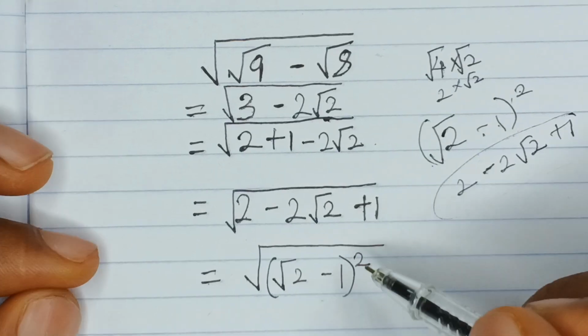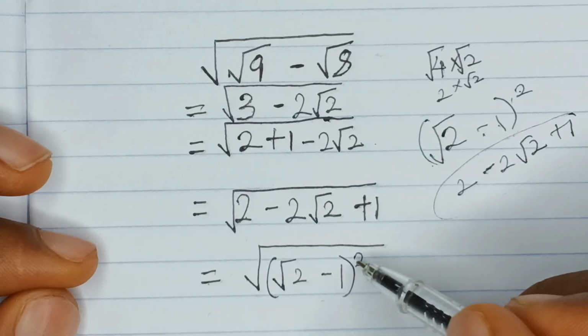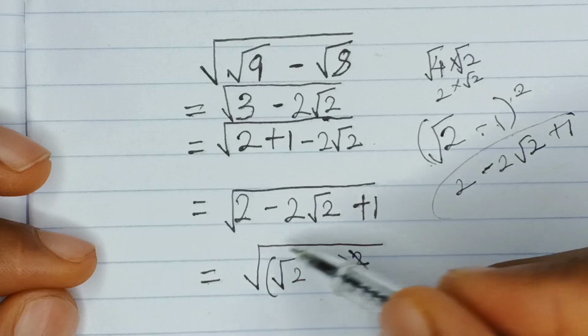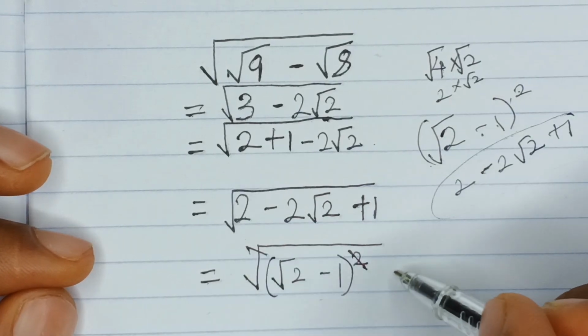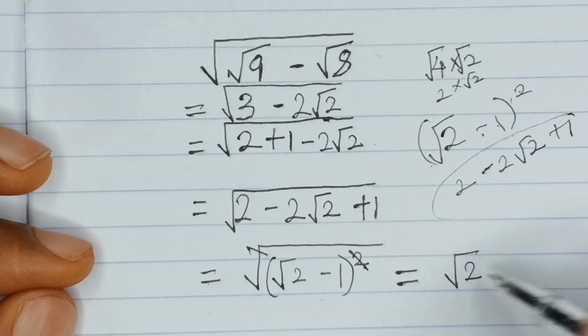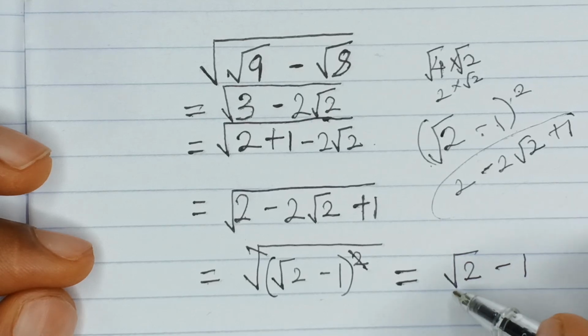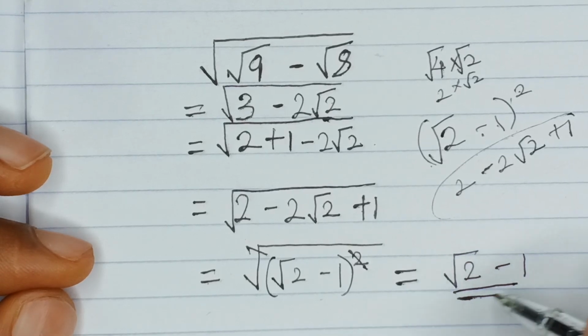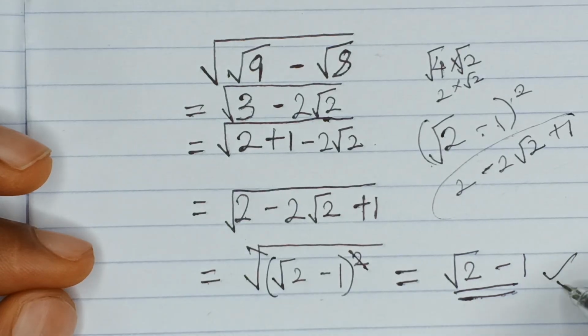Alright, hence from here you can now see that the 2 will take this square root sign. So this becomes invariably equal to root 2 minus 1. And this is the final answer to this question.